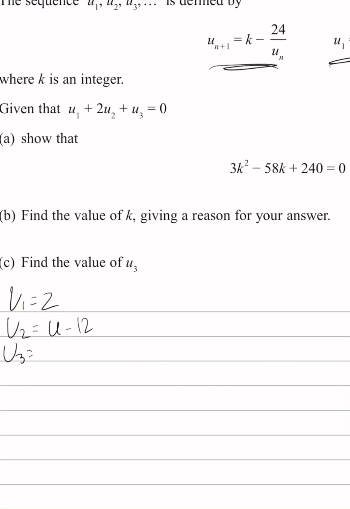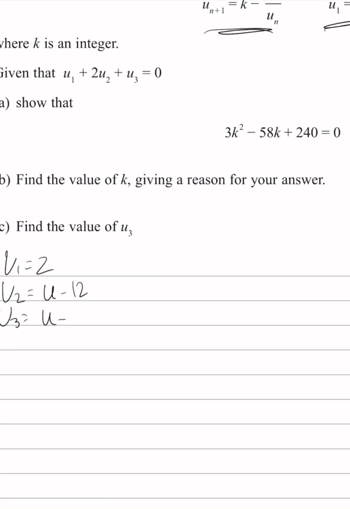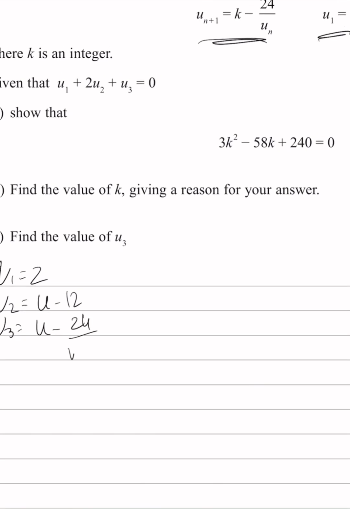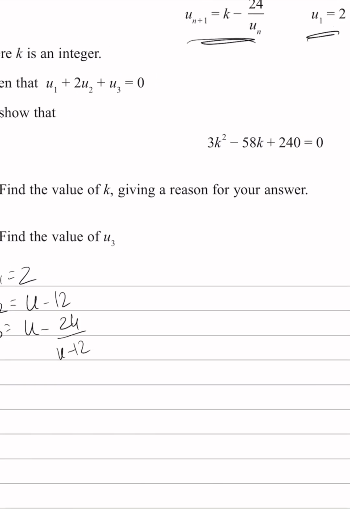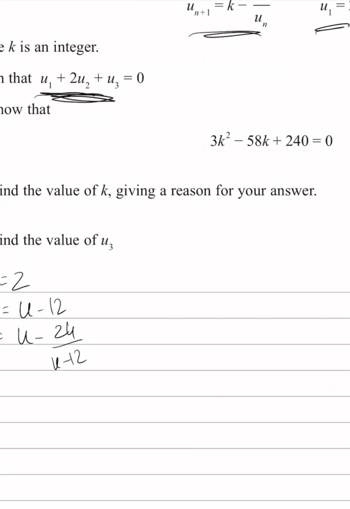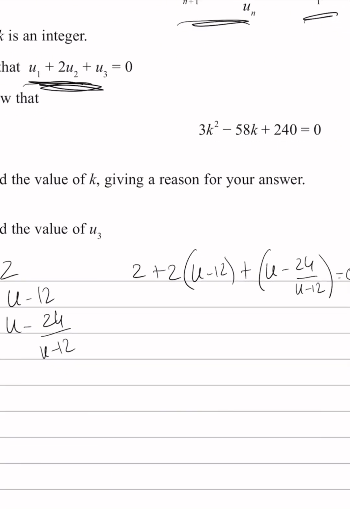And u3 would be k minus 24 over k minus 12. Then using the formula given, we do u1, which is 2, plus 2u2, which is k minus 12, plus u3, which is k minus 24 over k minus 12, equals 0.